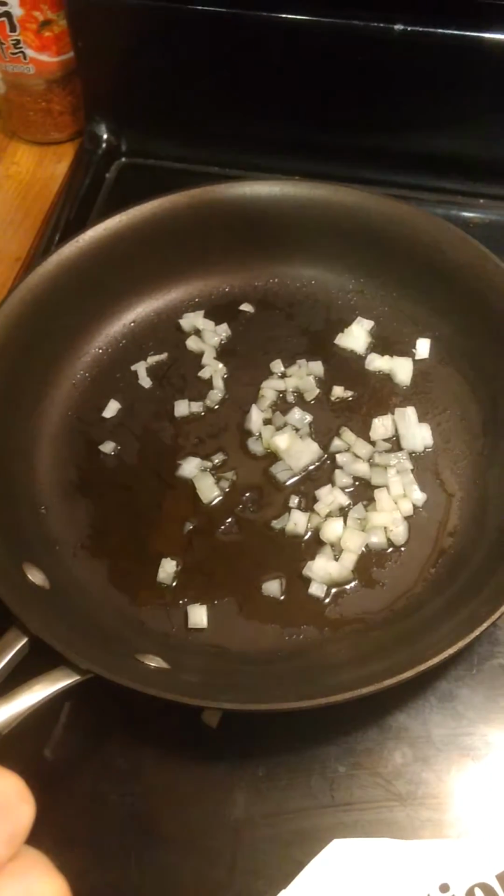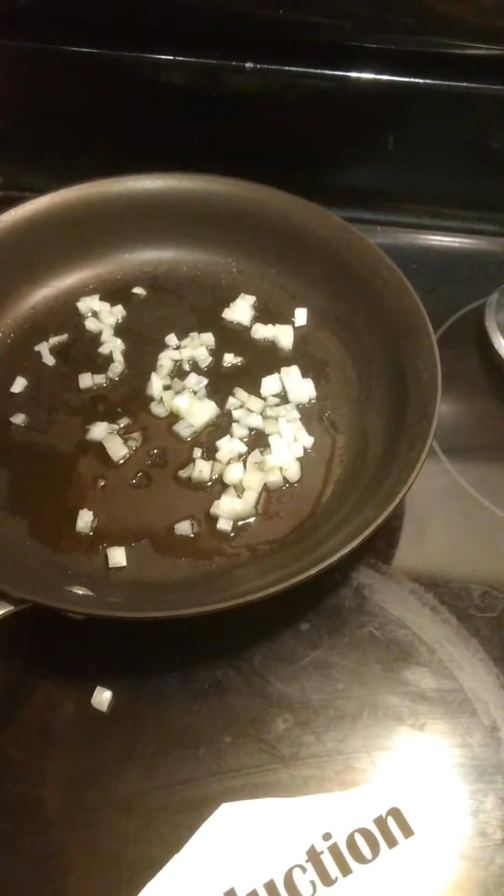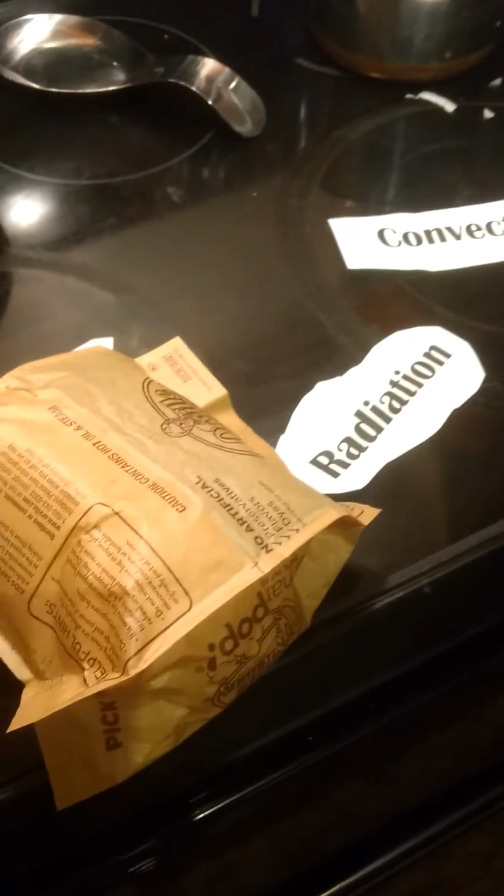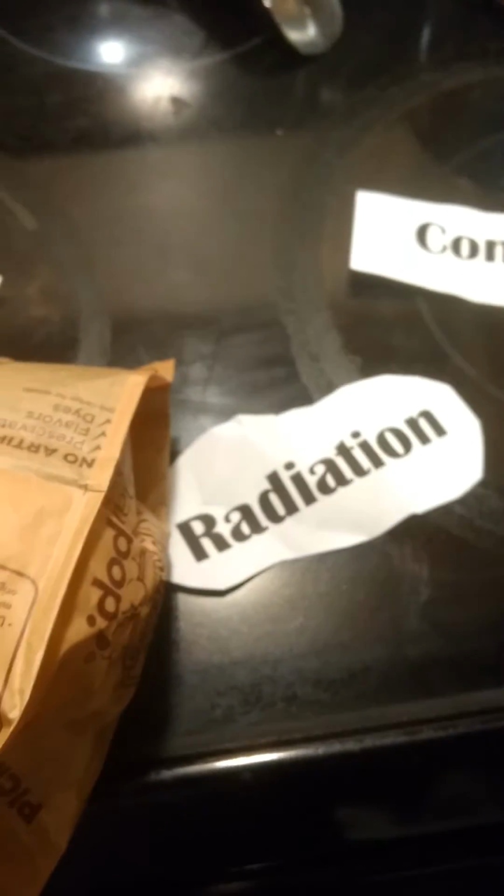So we have conduction, which is the direct transfer of heat. Convection, where we have it through a liquid or a gas, and it's moved around. And then radiation, where we have the transfer of energy through electromagnetic energy, so it's moving through waves. And that is the transfer of energy here in the kitchen.